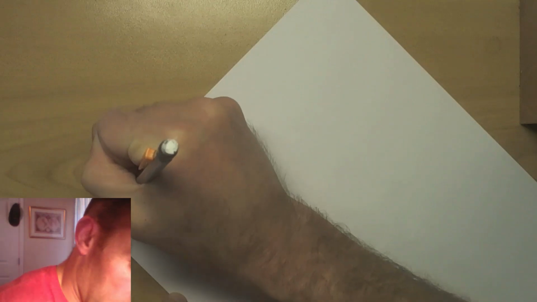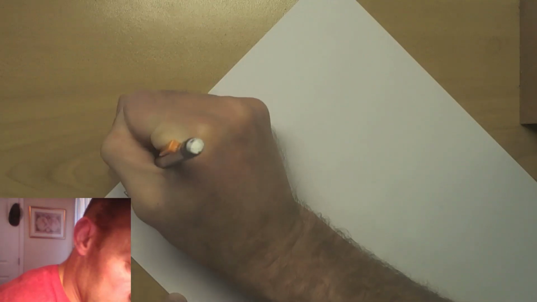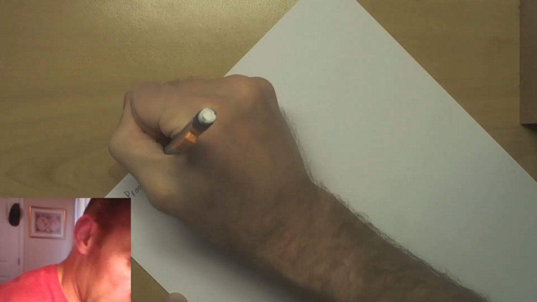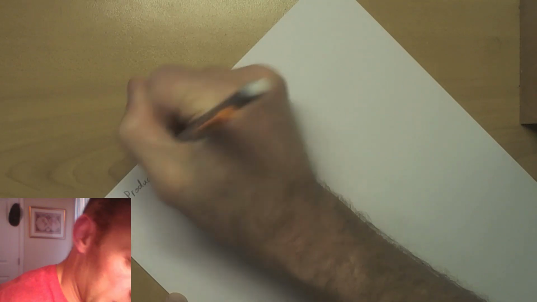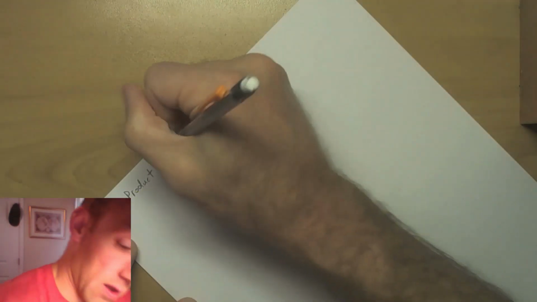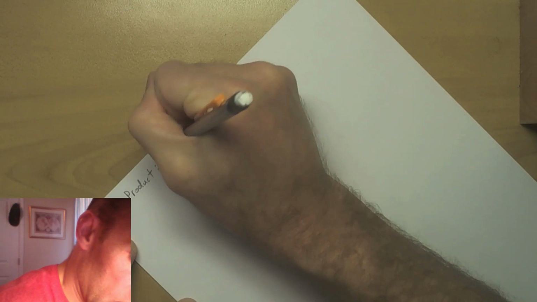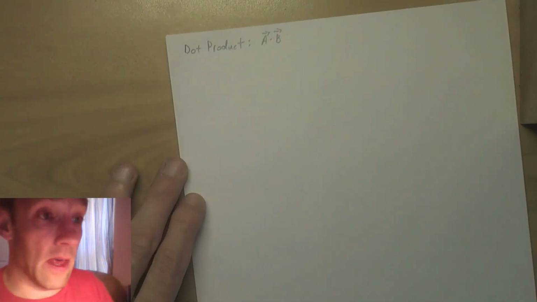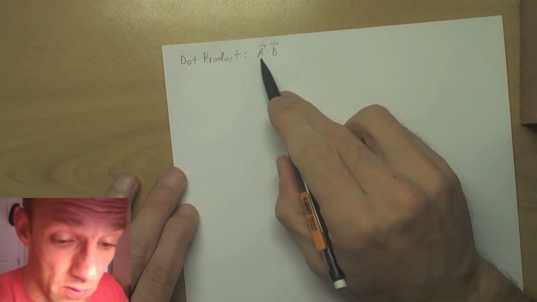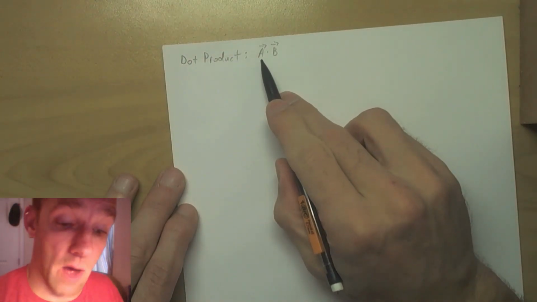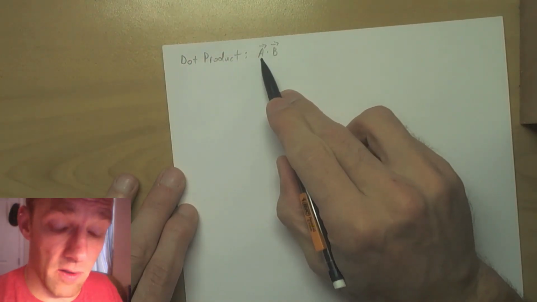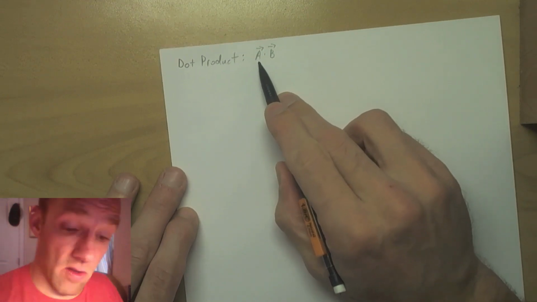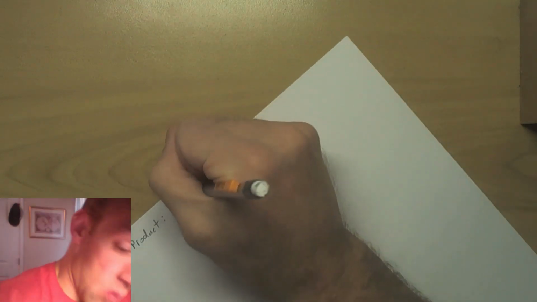This is called the dot product. Some people call it the scalar product. There's all kinds of different names for a lot of this stuff, but we're going to call it the dot product, and it's annotated with a dot. The operation of the dot product gives this quantity.